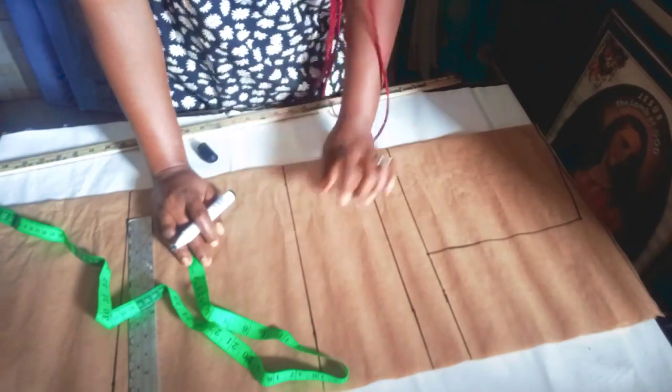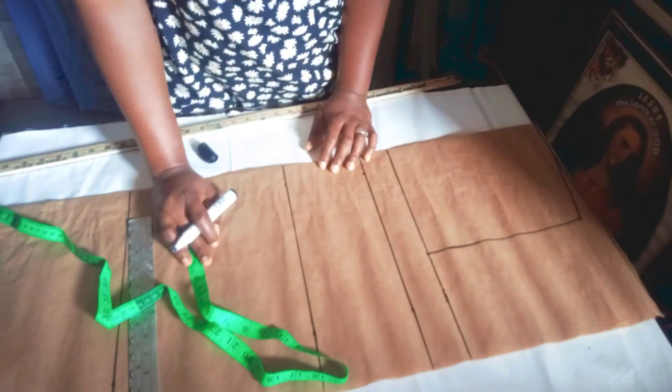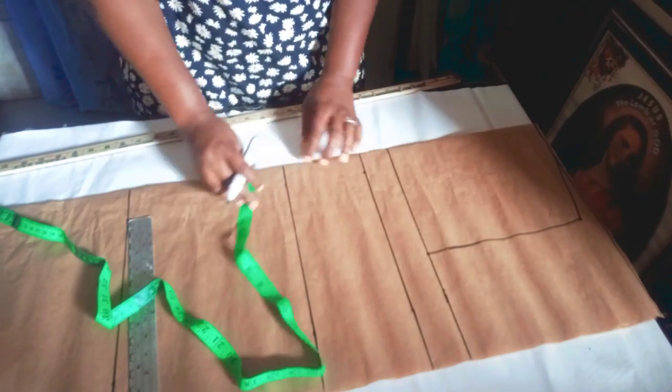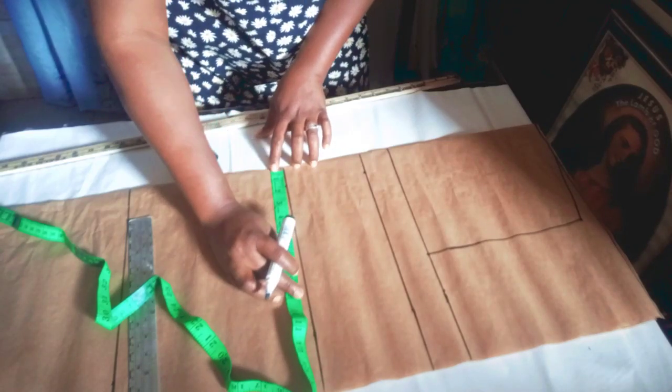So coming to our waistline, the waist we are working with is 36 inches. So when we divide by 4, it will give us 9 inches. So from here, we'll take our 9 inches.